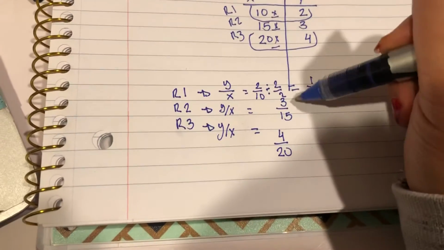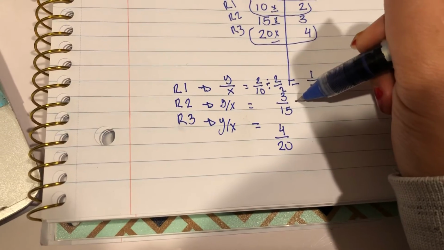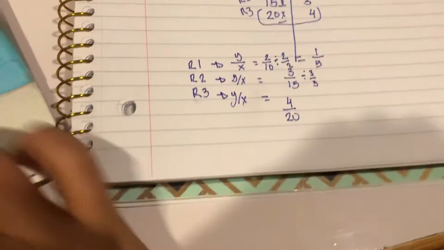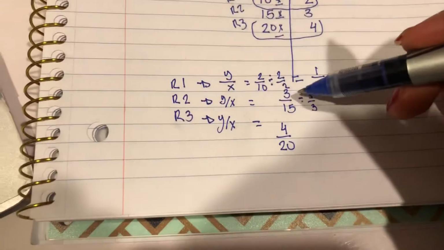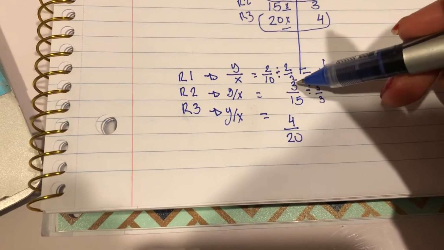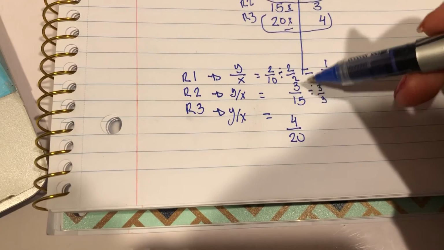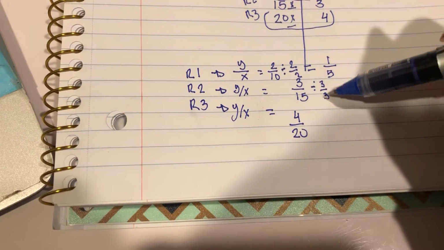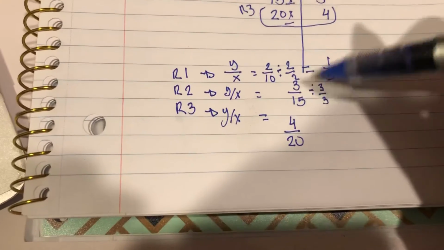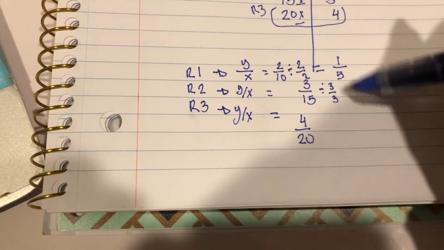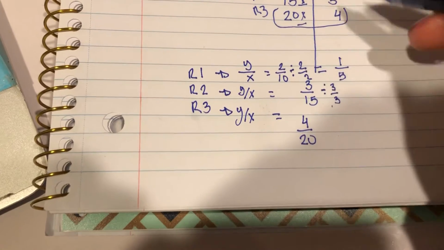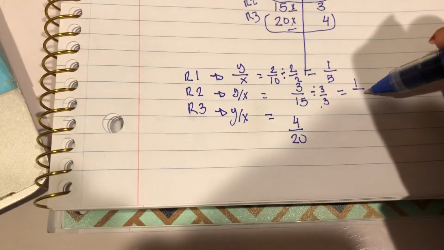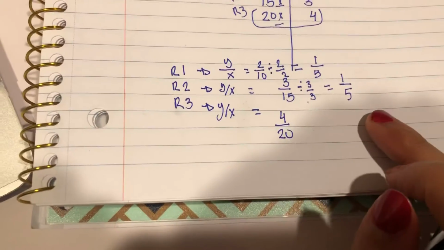Okay, so 3 over 15. The greatest common factor between them is 3, because the only factors of 3 are 1 and 3, and 15 is a multiple of 3, which means we can divide here. So 3 divided by 3 gives me 1, and 15 divided by 3 gives me 5, so that's also 1/5.